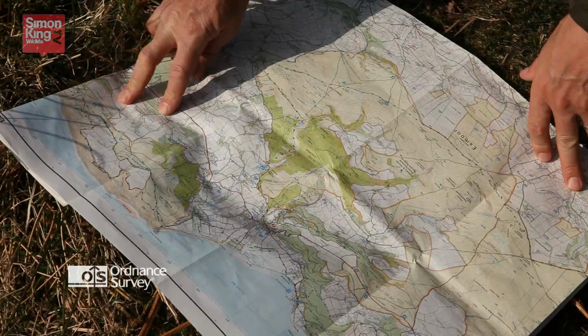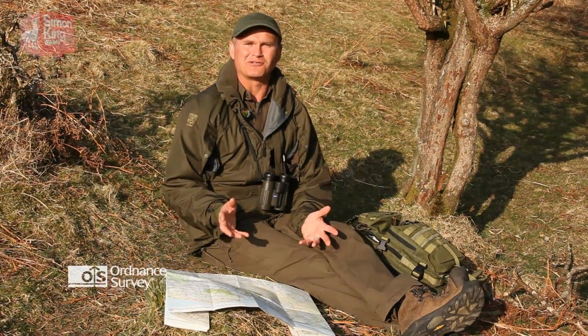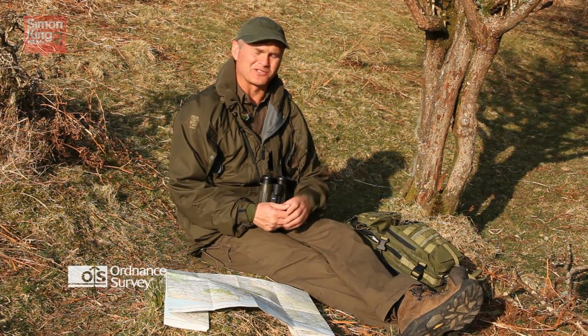So you know all the features on your map. How do you use it to navigate? Well, with a compass, of course. But before you do that, let's look at the compass and learn all of its different features.